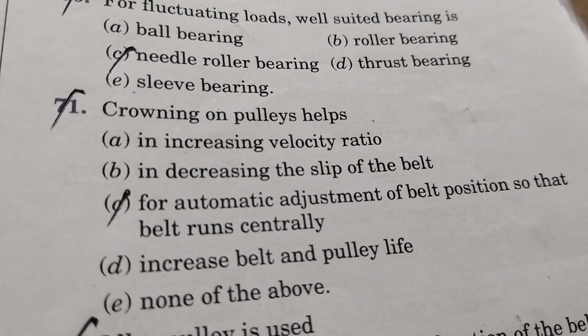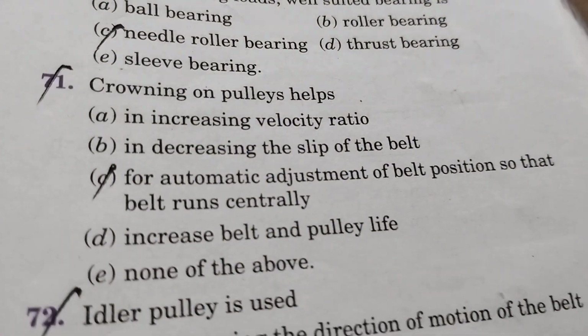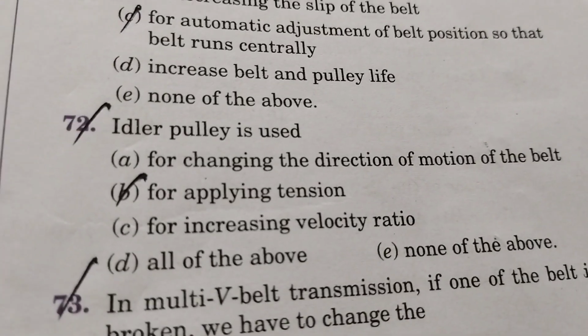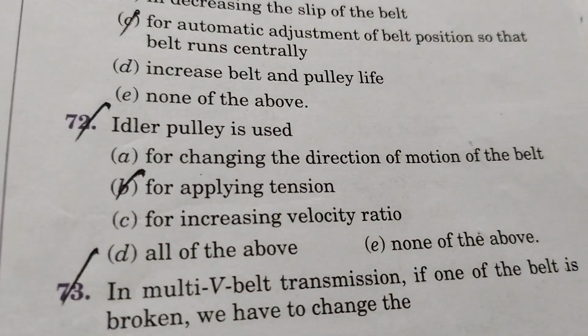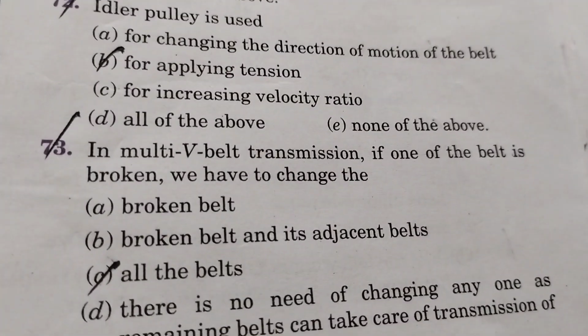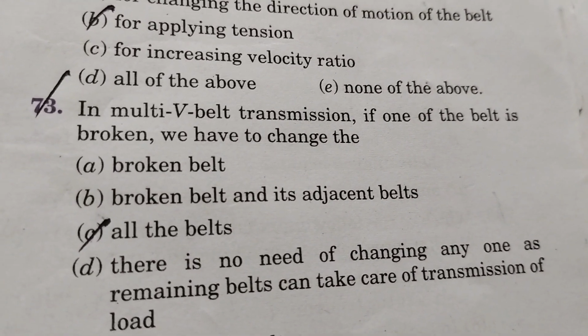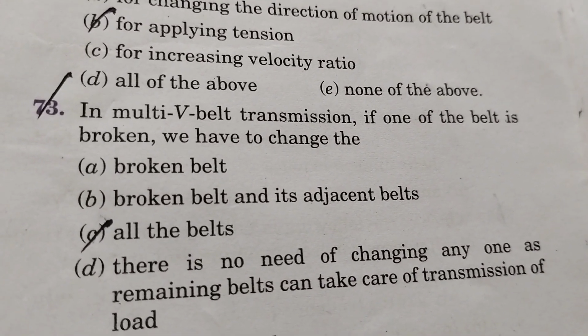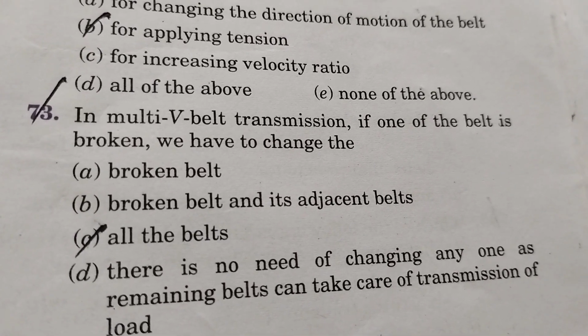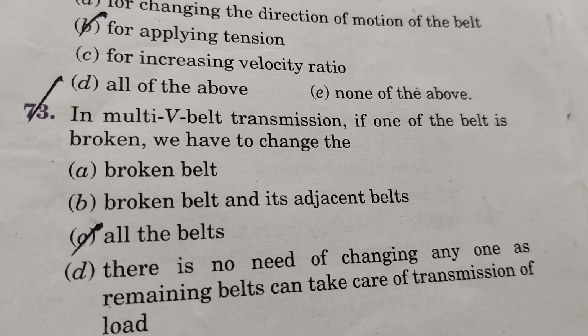Crown on pulleys helps in automatic adjustment of belt position so that the belt runs right. Idler pulley is used for applying tension. In multi V-belt transmission, if one belt is broken, we have to change all of the belts.